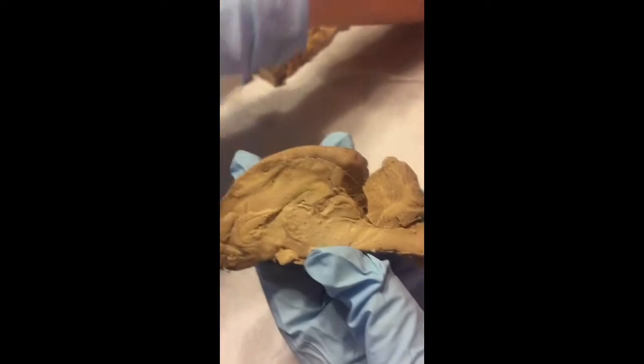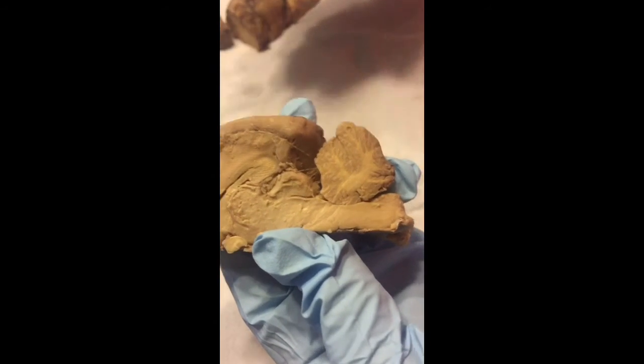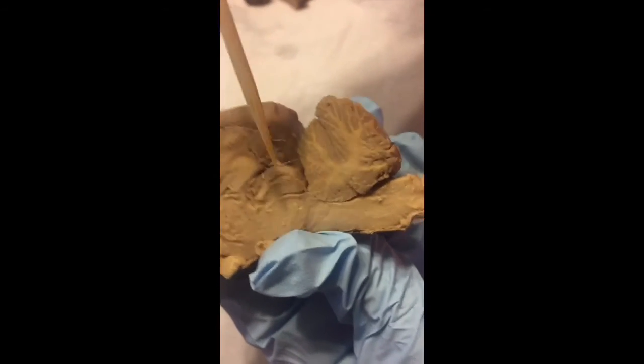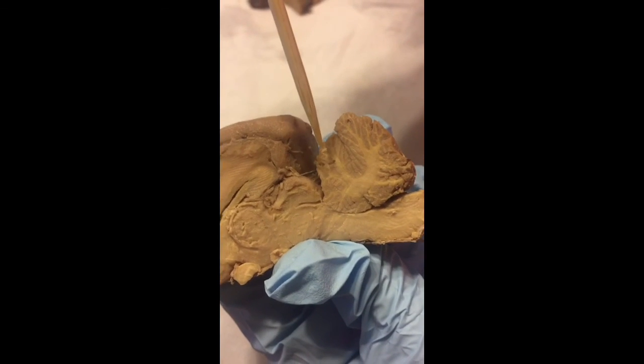And last but not least, the gray and white matter of the cerebellum will be this right here. Kind of looks like a coral reef or a mushroom.